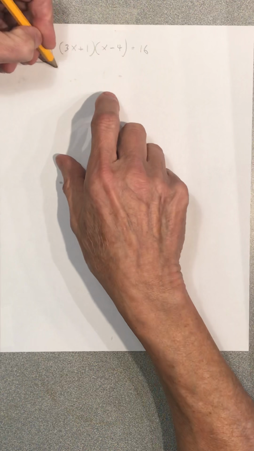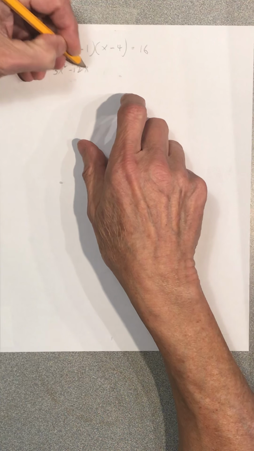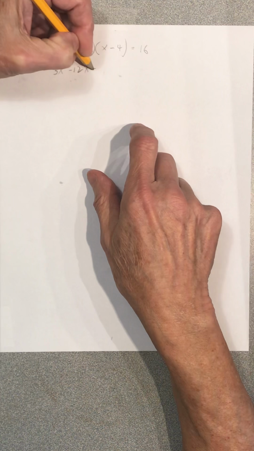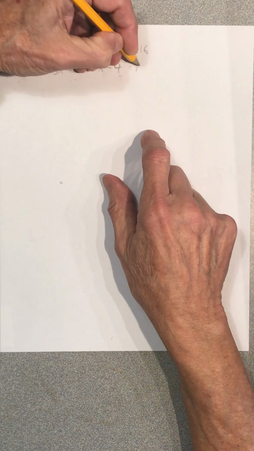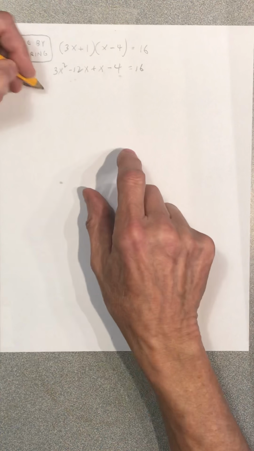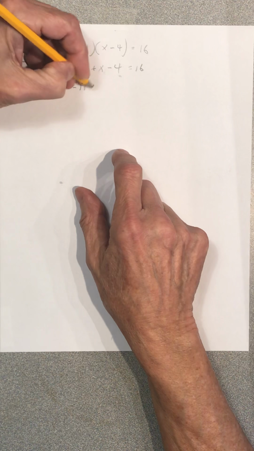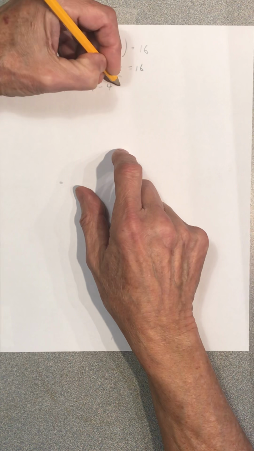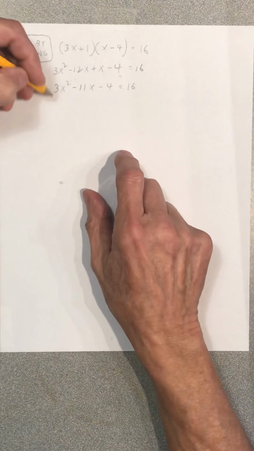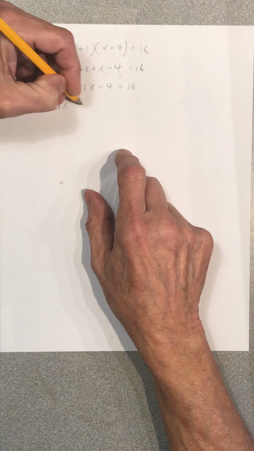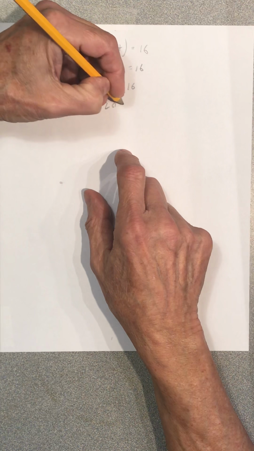I get 3x squared minus 12x plus 1x minus 4 equals 16. And I can combine those x terms, and I have 3x squared minus 11x minus 4 equals 16. And then I take away 16 from both sides. 3x squared minus 11x minus 20 equals 0.